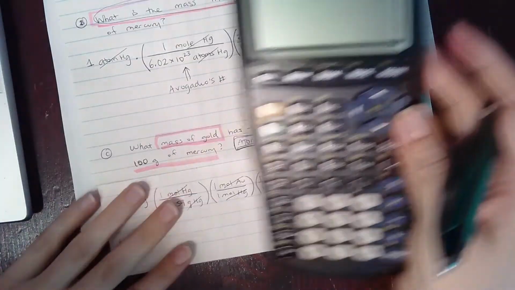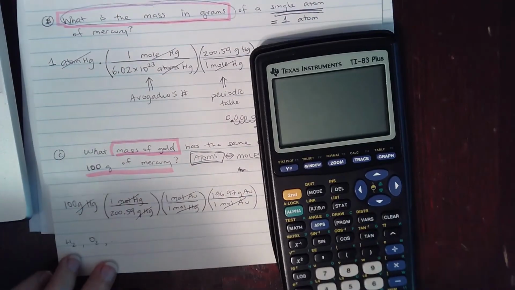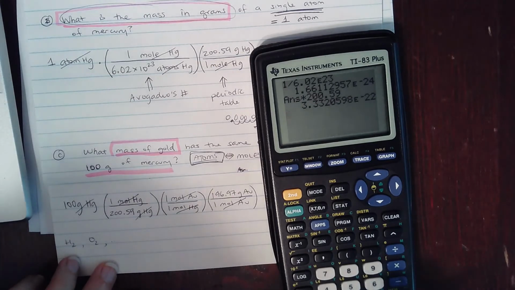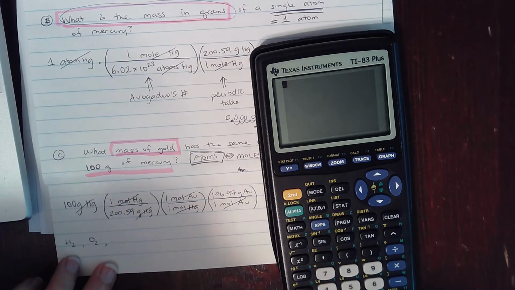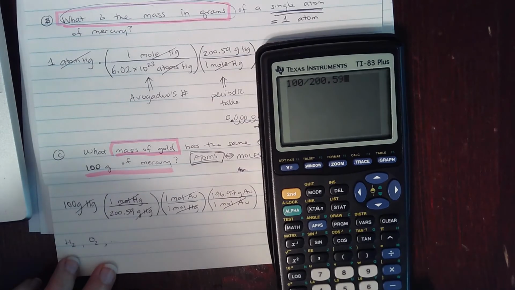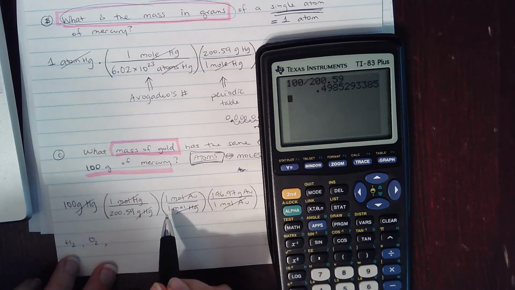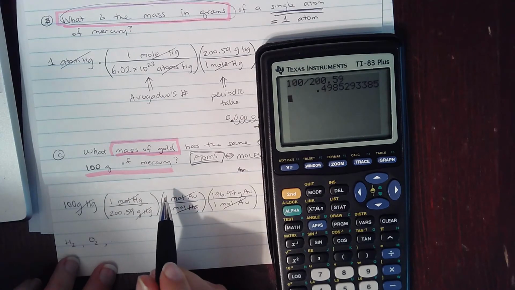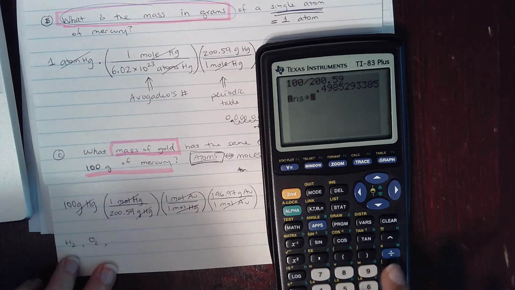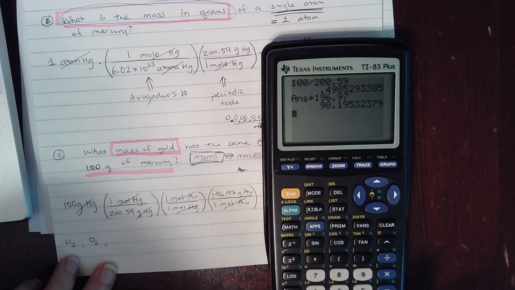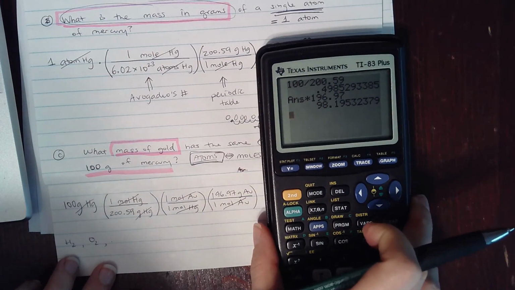So break out your awesome fancy calculator. We're going to do the following. We have 100 grams of mercury. We're going to divide by 200.59 grams of mercury to get into moles. Then we're going to take our answer and multiply by 1 over 1. I guess I don't really have to do that because that's multiplying and dividing by 1. And then we're multiplying that by 196.97. And that'll give us the number of grams of gold.